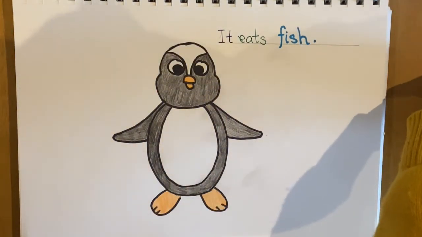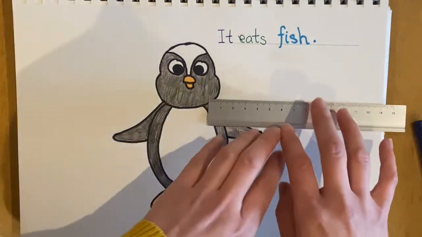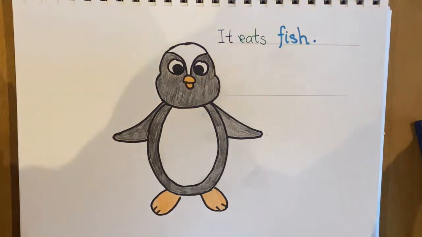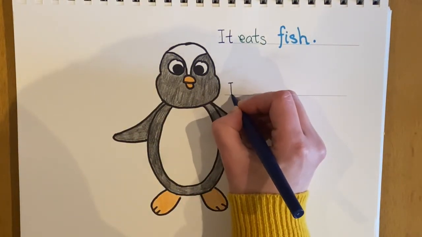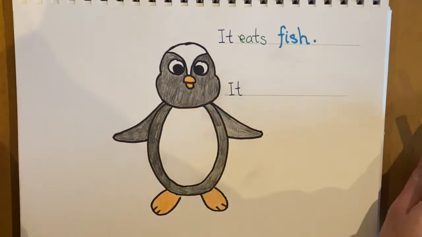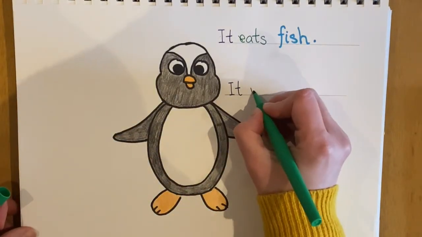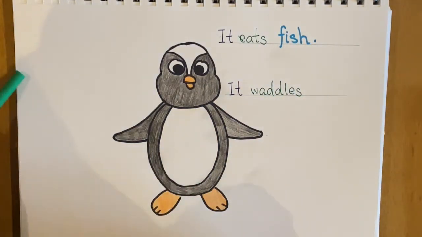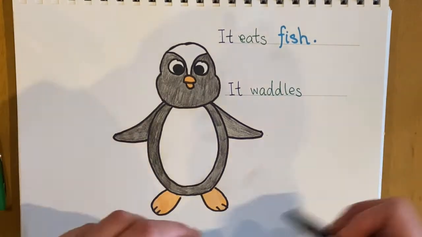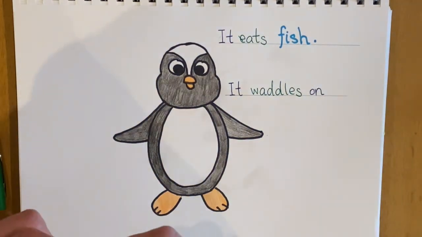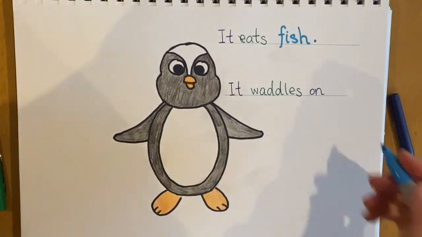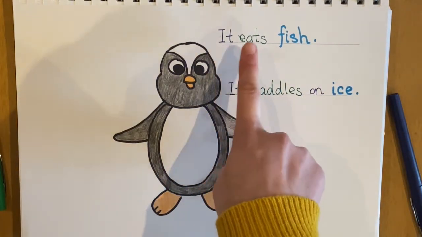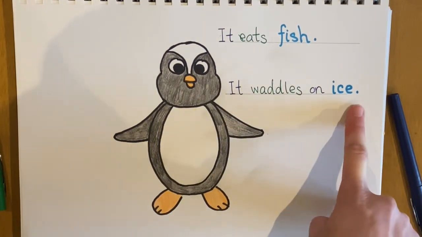Let's come up with another sentence. Let's write a sentence about how it moves. How does a penguin move? Have you ever seen videos of them? They're not very graceful. I think they waddle. So it waddles. Waddles is the verb. So I'm going to use a green pen. It waddles. Where does it waddle? It waddles on the land. It waddles on ice. It waddles on, what do you think? You can write whatever you want. It waddles on, I'm going to choose ice. And ice is my noun, so it's going to be in blue. So far we have two sentences. It eats fish. It waddles on ice.